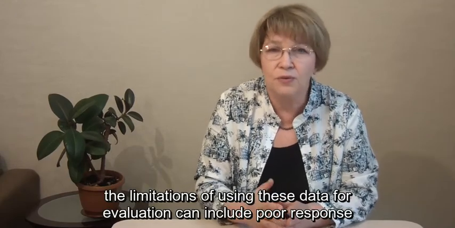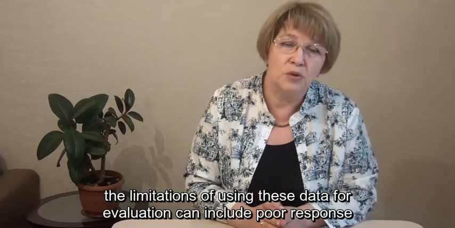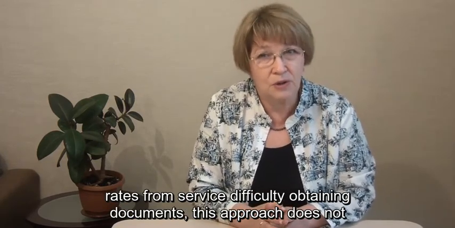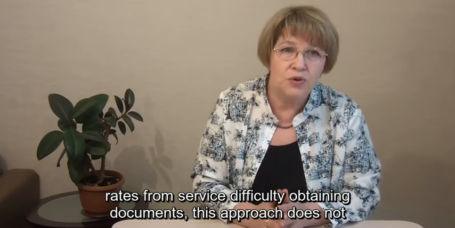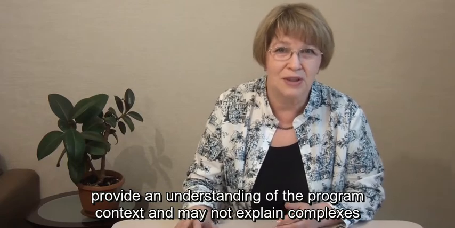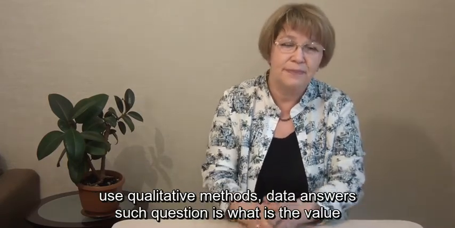The limitations of using these data for evaluation can include poor response rates from surveys, difficulty obtaining documents. This approach does not provide an understanding of the program context and may not explain complex issues.